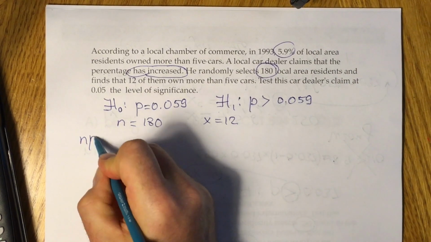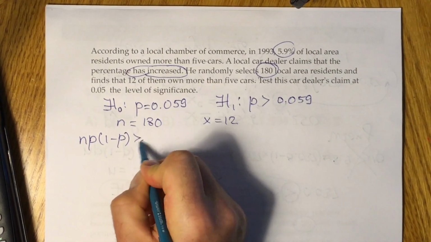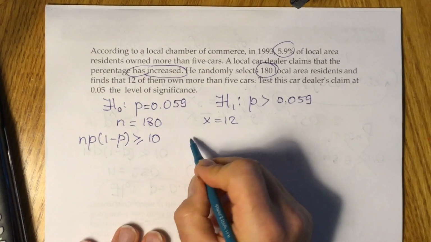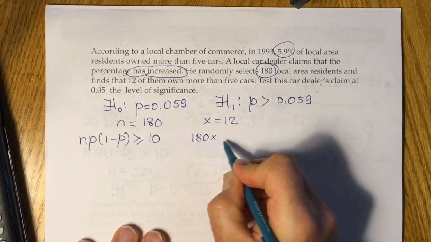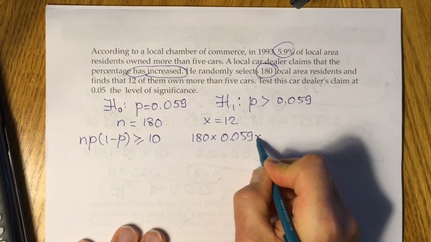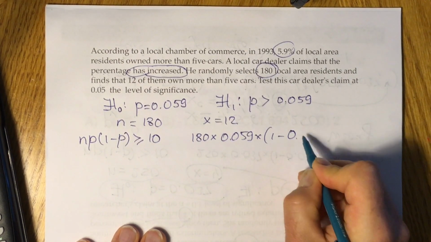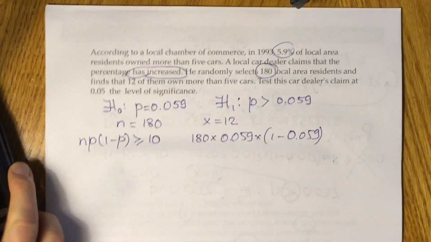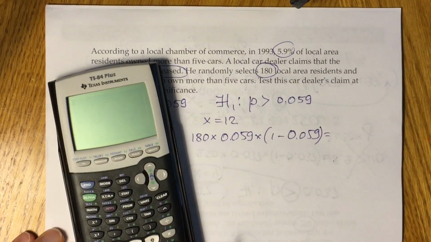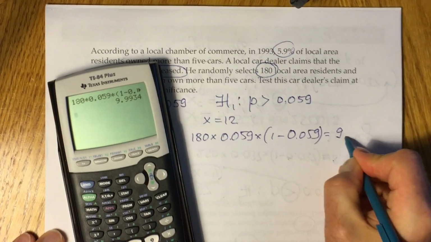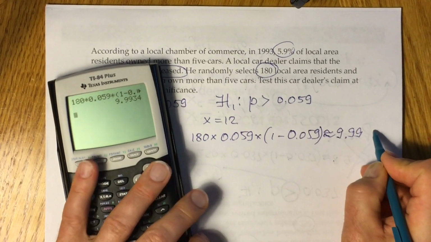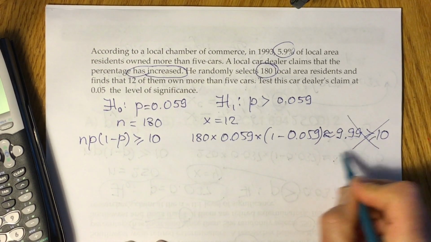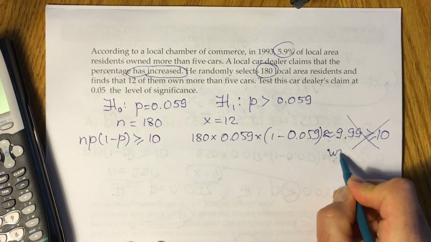So then we have to verify our condition, and n times p times (1 minus p) has to be greater than or equal to 10. So we'll put, in our case, 180 as n, 0.059 as p, and 1 minus p means 1 minus 0.059. Then you have to plug in everything in the calculator. So 180 times 0.059 times open parenthesis 1 minus 0.059 close parenthesis, enter. You have 9.99 approximately. Unfortunately, this is not greater than 10, so this is false, it's wrong.